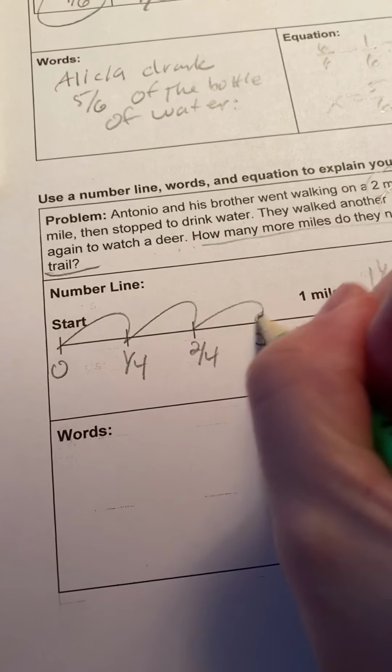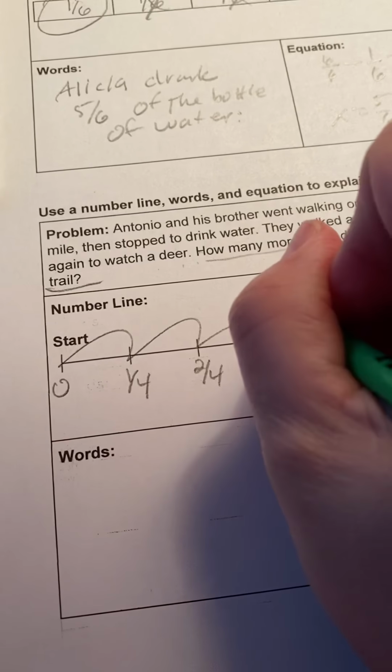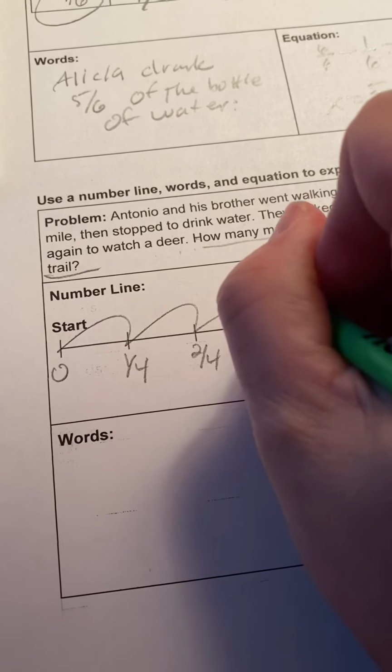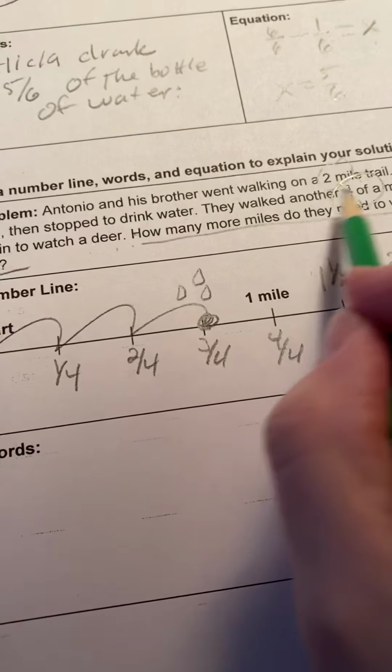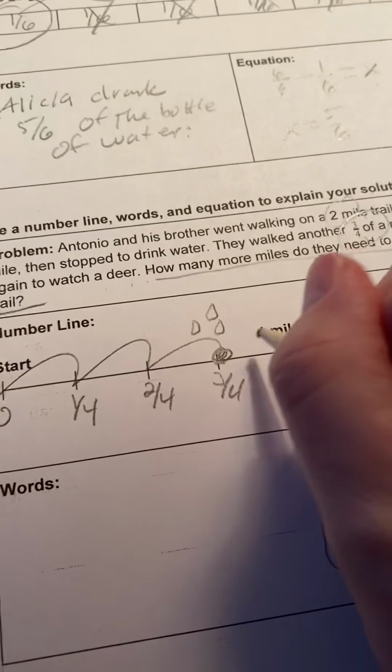Now let's see how this works out on our number line. So they go 3/4 of a mile. So 1, 2, 3, and then they stop. And they're going to drink some water. So I'm going to make some water drops here. Okay. Then they walk another 3/4 a mile and stop.